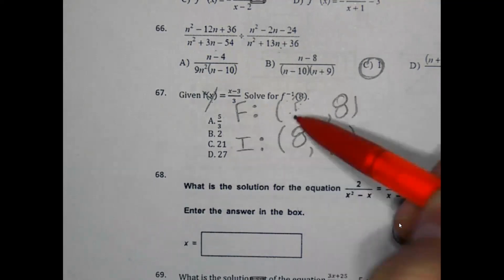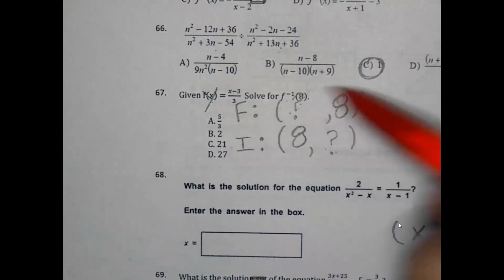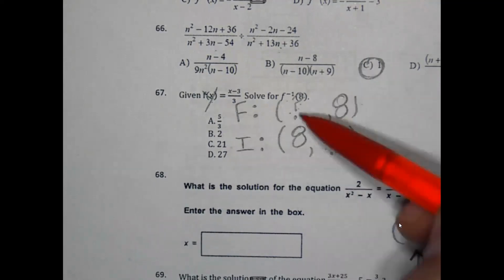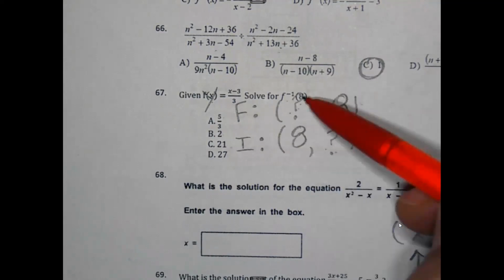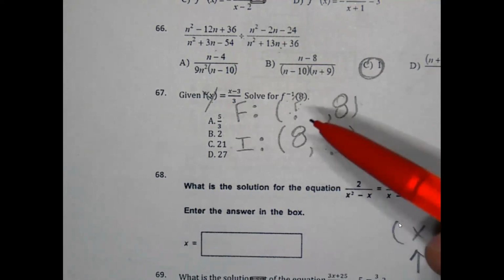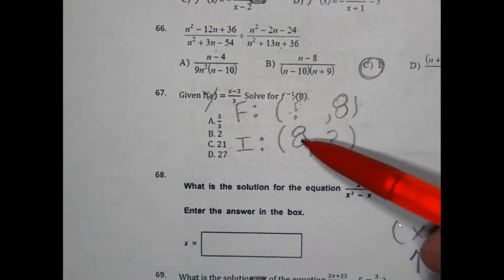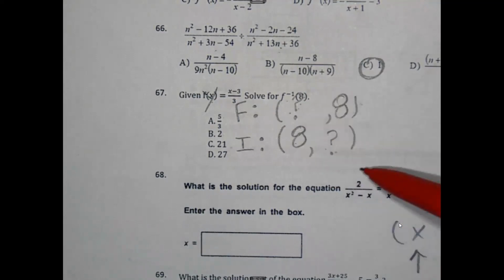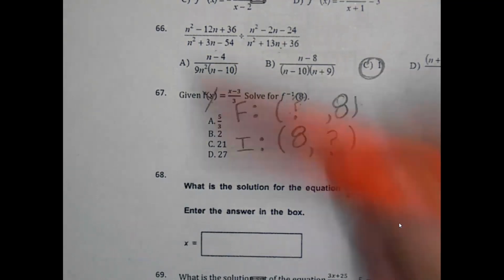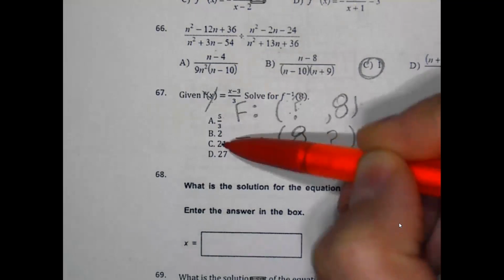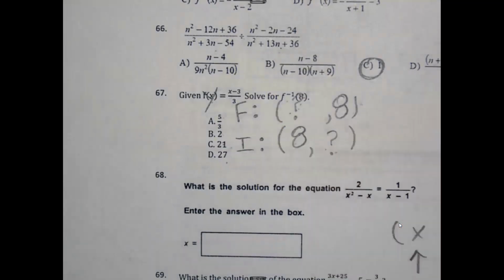That's what that means. So if we look at those multiple choice answers, did I plug in 5/3 and get 8 as a result? Did I plug in 2 and get 8 as a result? Did I plug in 21? Did I plug in 27? Which one did I plug in? Because whichever one I plugged into the original function and got 8 as a result, when I do the inverse, it's going to be flipped. Then in the inverse, I would have plugged in 8 and gotten that as a result instead. So what I'm going to do is take this from Desmos and plug in each of these multiple choice numbers and see which one spits out 8.